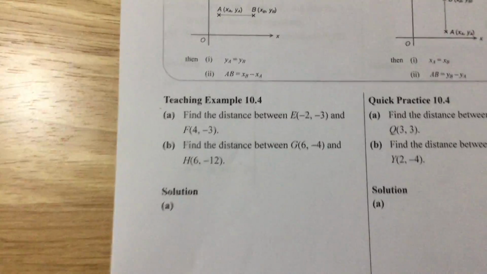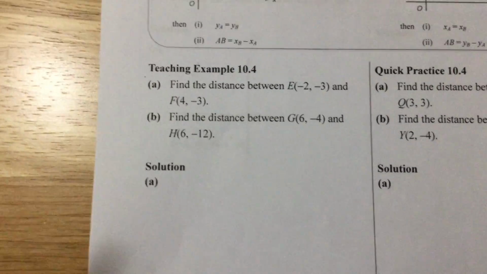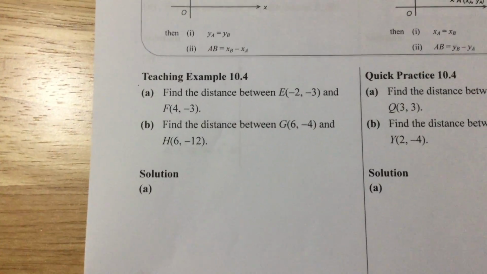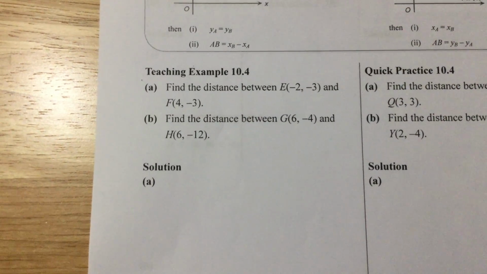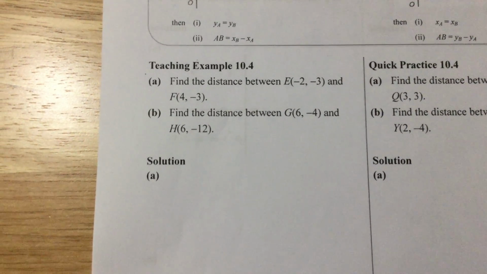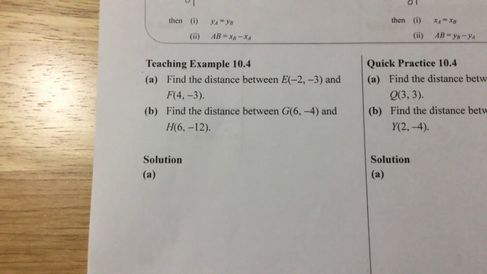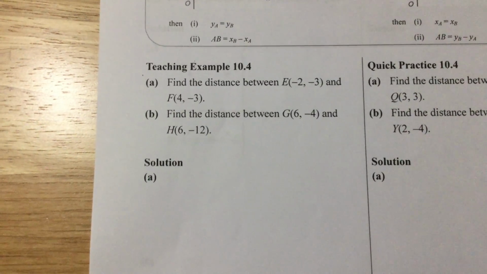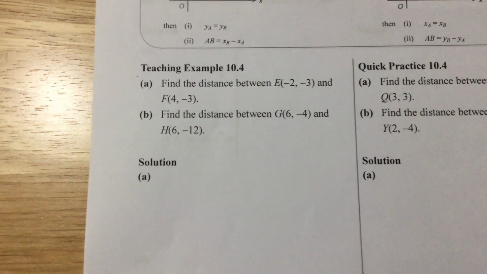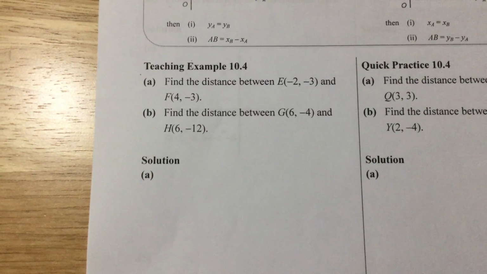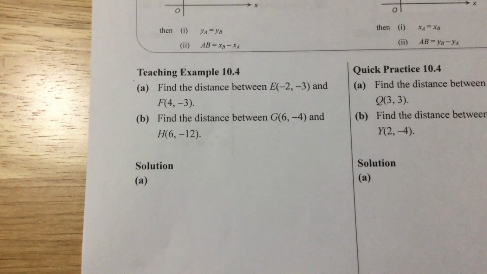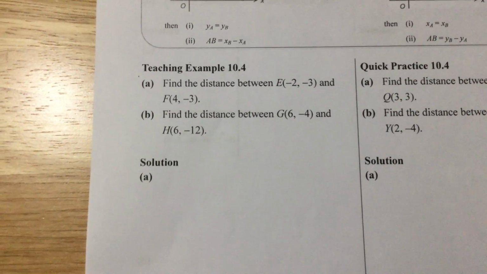Now we're going to teaching example 10.4. First of all, part A: find the distance between E(-2, -3) and F(4, -3). And for part B, you are going to find the distance between G(6, -4) and H(6, -12). So first of all, I give you 15 seconds to think.